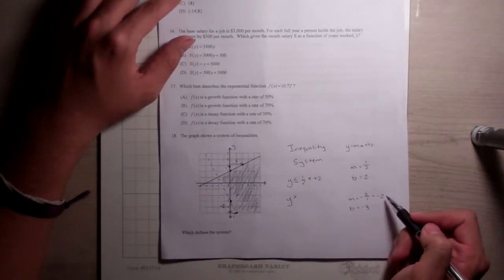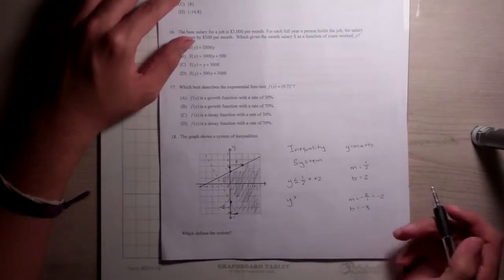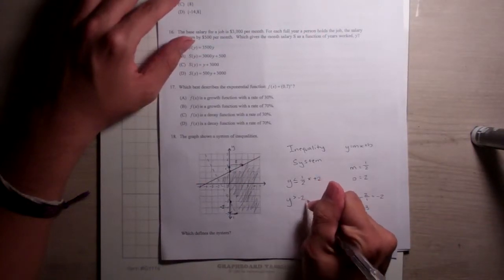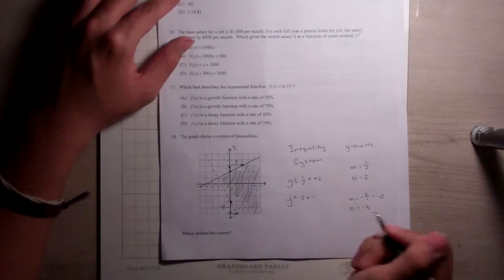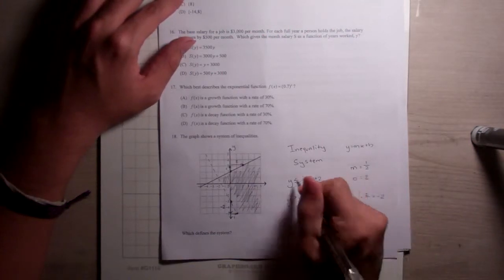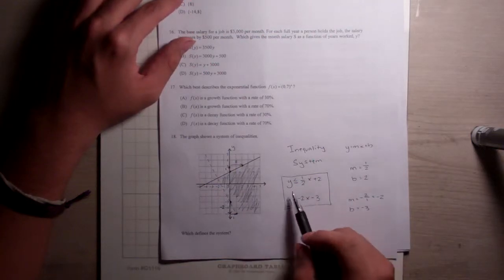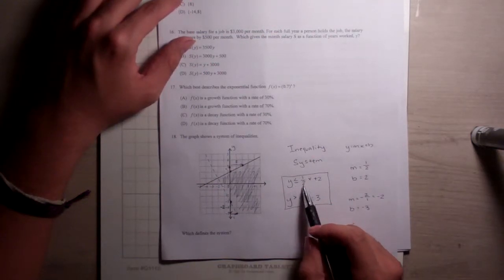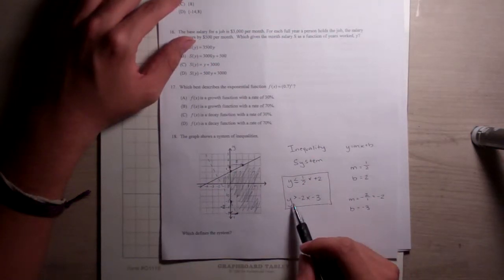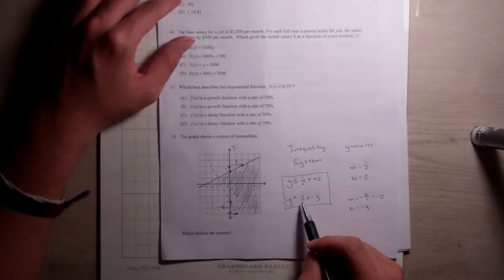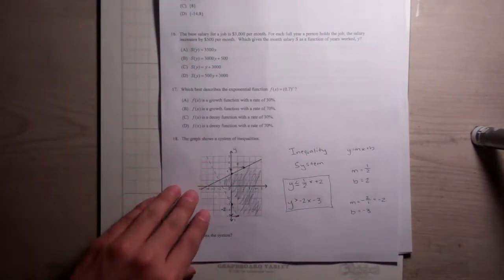So, having our slope and our y-intercept, let's put this in slope-intercept form. That'll be -2x plus -3. So if I look at this, we have y is less than or equal to 1 over 2x plus 2. The other one is y is greater than -2x minus 3. Okay, so let's see which one of our choices is that.